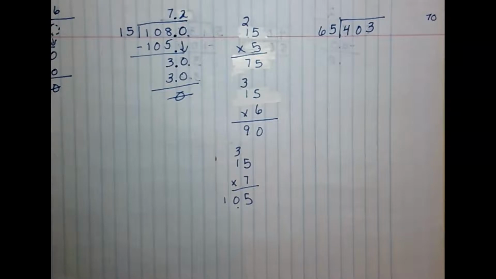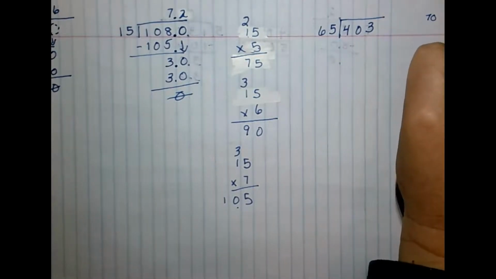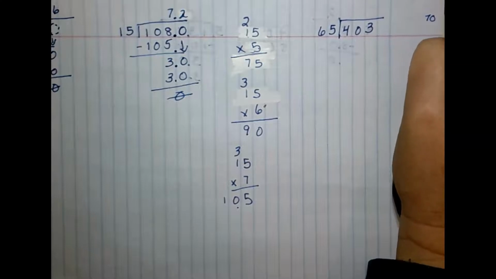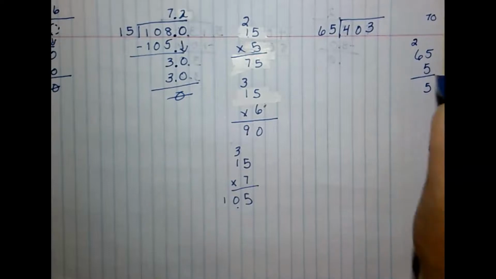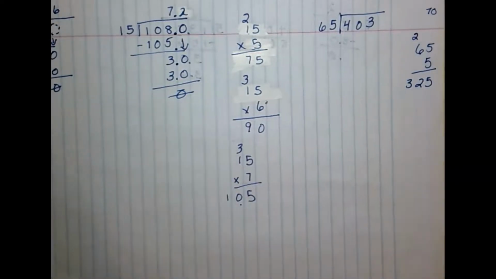7 times 5 would be 35, so 70 times 5 would be 350. I'm going to check this, however. 325 is a good ways away from 403.